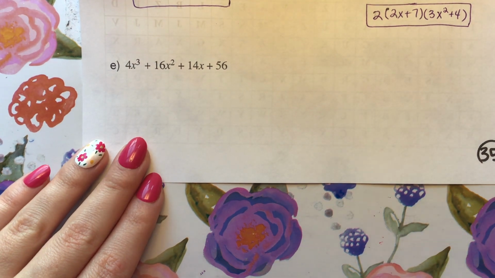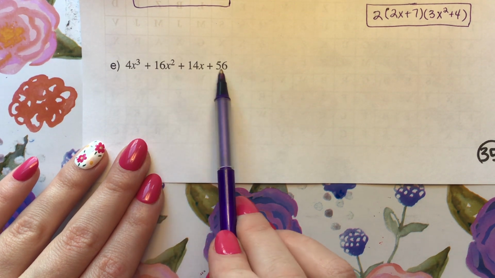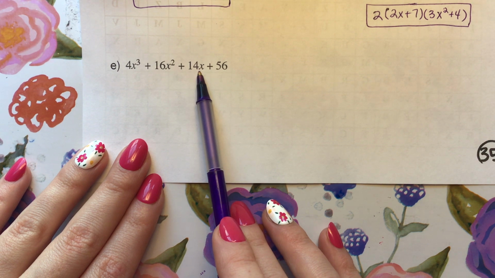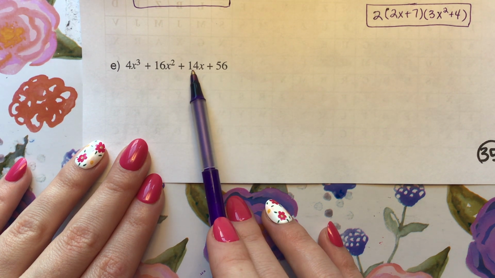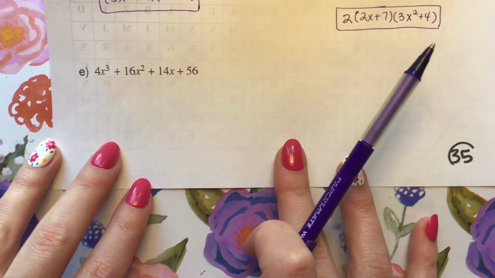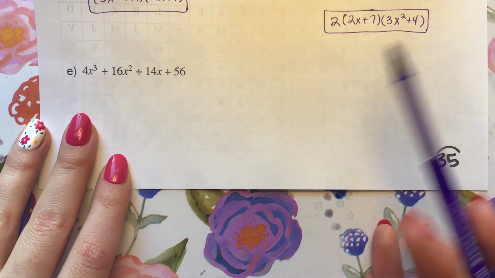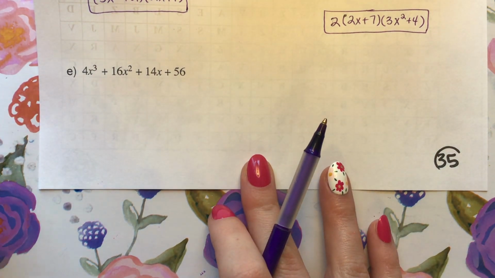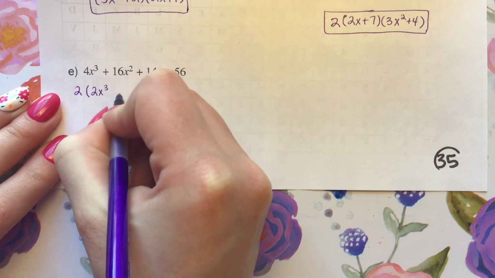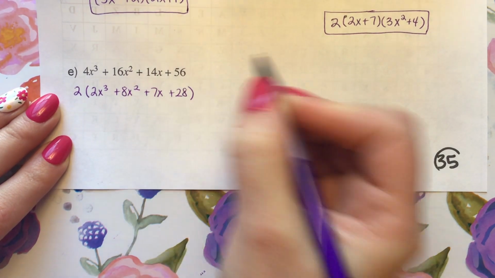This one is also going to have a GCF. And I know that it's going to have a GCF because all of these numbers are even. Now, when I divide them by 2, in particular this 14, I'm going to get a 7. So that's going to be a good indication that 2 is the largest factor that I can pull out, because otherwise I would get another even number here, but it's a 7, which is prime. Okay, so I'm going to pull a 2 out of everything, getting me 2x cubed plus 8x squared plus 7x plus 28.